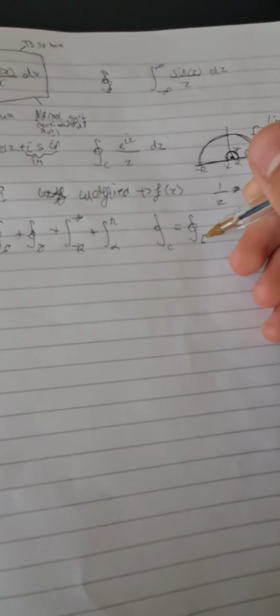We can actually rewrite this as the contour integral over C equals the integral over big gamma plus small gamma plus the integral from negative R to positive R, because we're just merging the integrals.